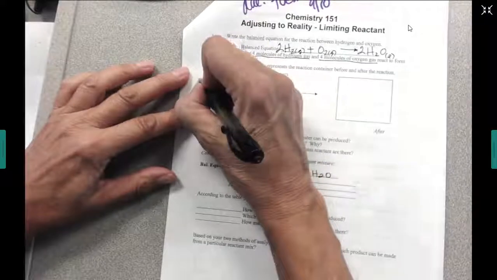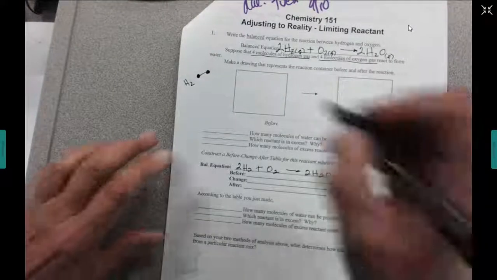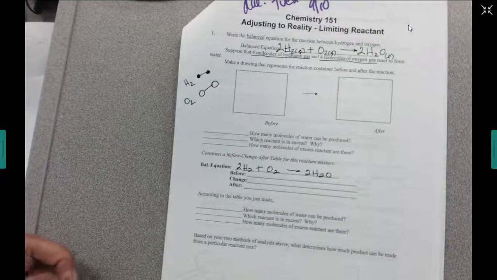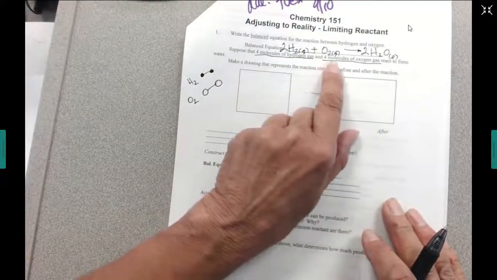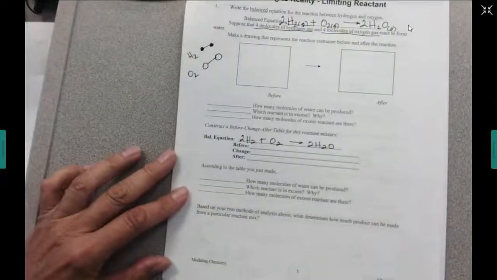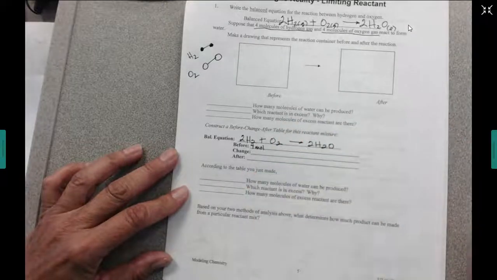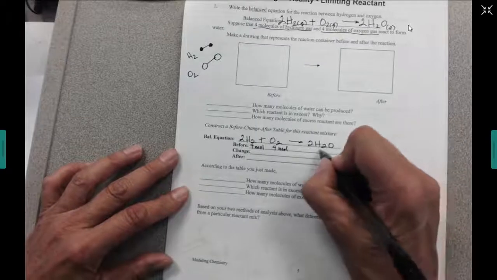I'm going to make a little legend here. This is going to be my H2, and I'm going to make it smaller because hydrogen is a very small diatomic molecule. And I'm going to make O2 bigger, and I'm going to make the circles open so we know which one is H2 and which one is O2. And the problem tells me I've got 4 molecules of hydrogen and 4 molecules of oxygen. That's the same as if you had 4 moles. So I'm going to say I had 4 moles of hydrogen and 4 moles of oxygen to start with, and I had 0 of the water initially.